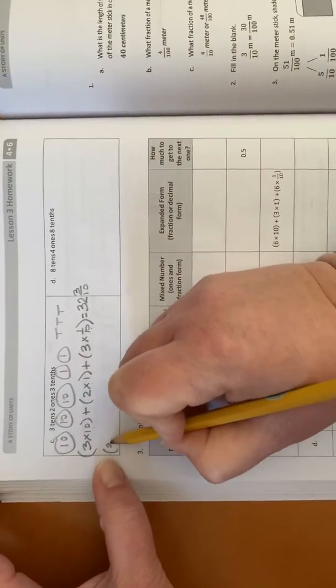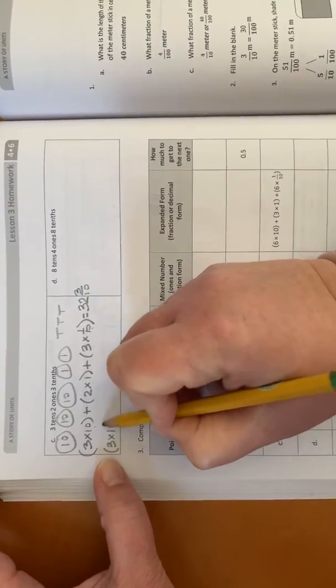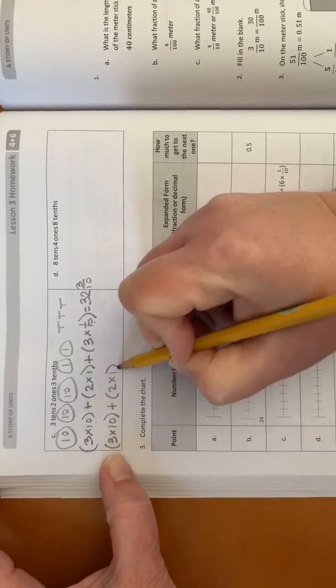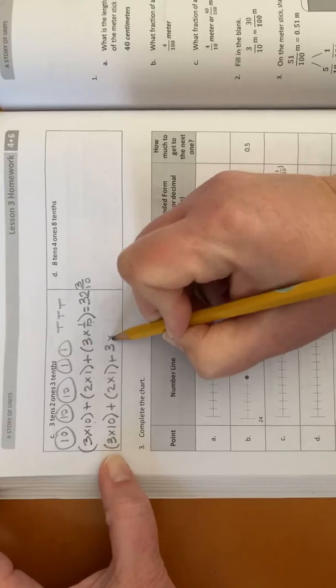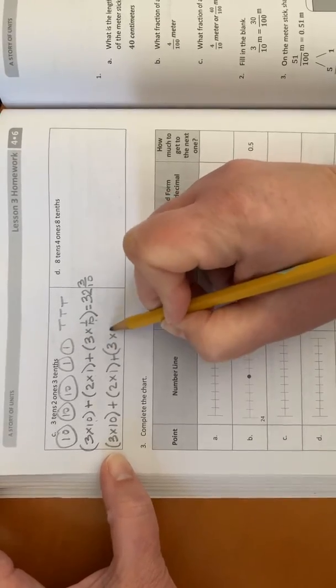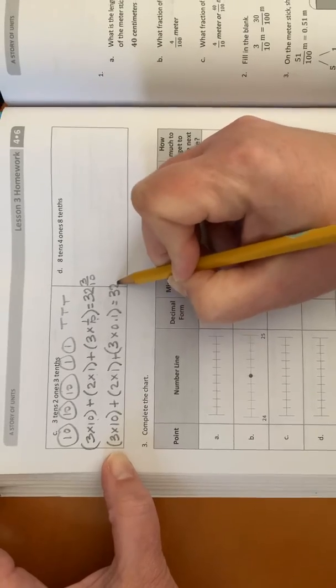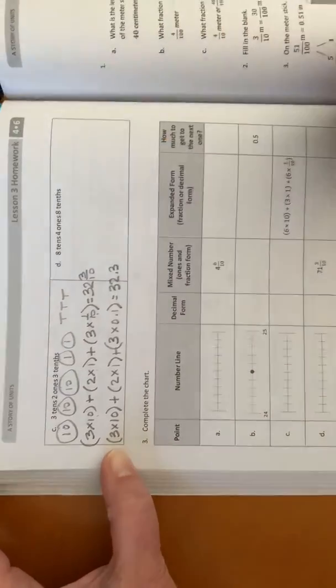Again, when we go to the decimal expanded, 3 times 10, 2 times 1, and 3 times, and this time we're going to use that as a decimal, and it's going to be 32.3.